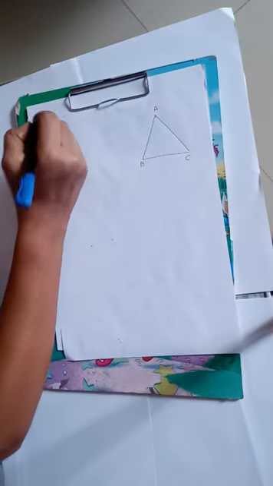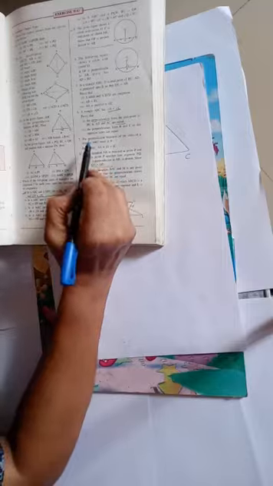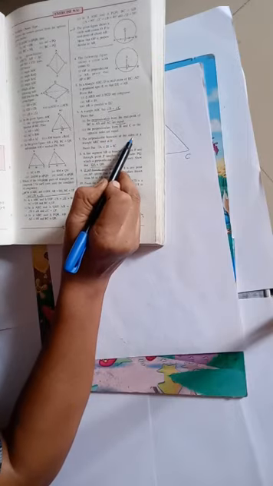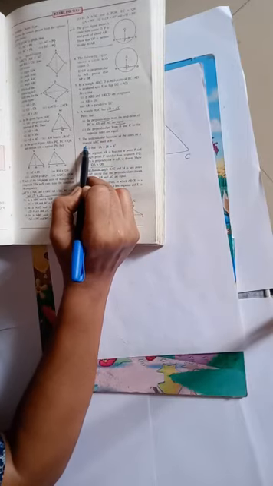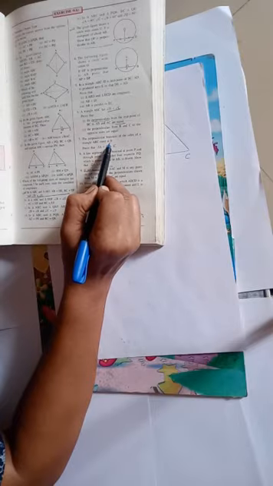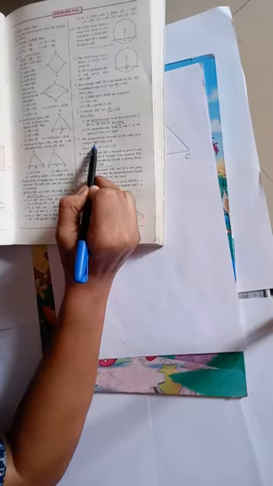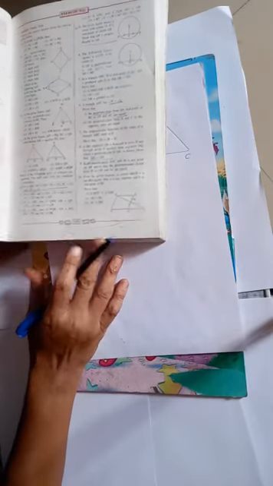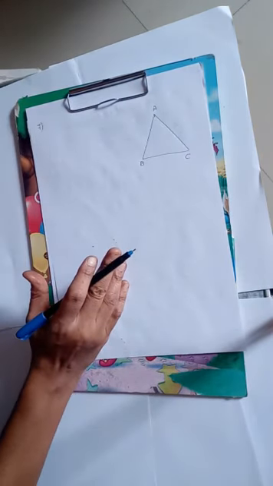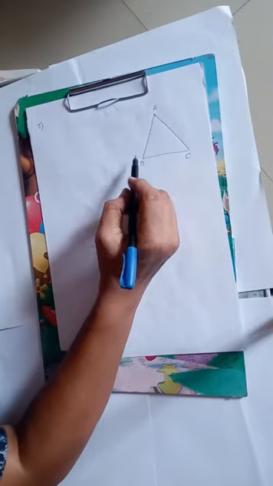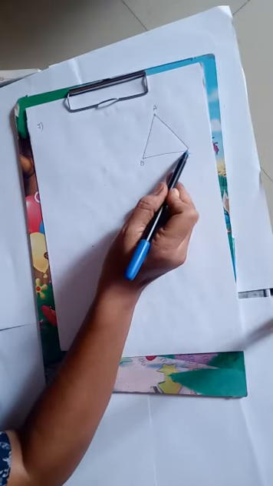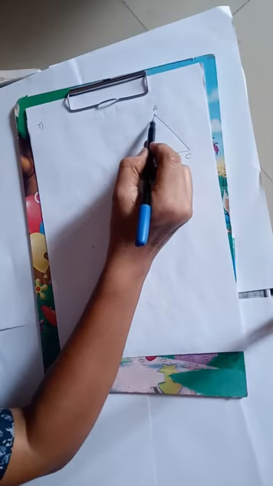See, in the 7th question, the perpendicular bisectors of the sides of a triangle ABC meet at I. They are given the perpendicular bisectors of the sides of a triangle ABC. See, the perpendicular bisectors of the sides of ABC means here, for the BC side, the opposite vertex is E.